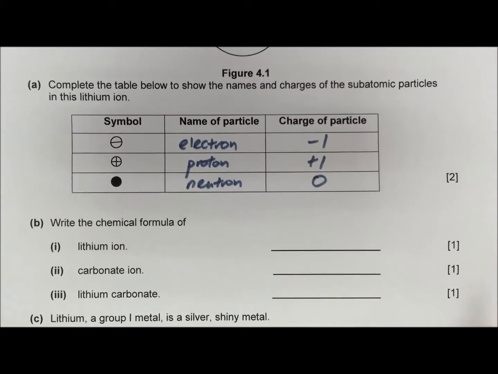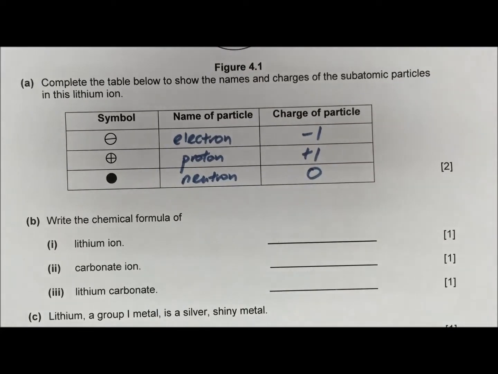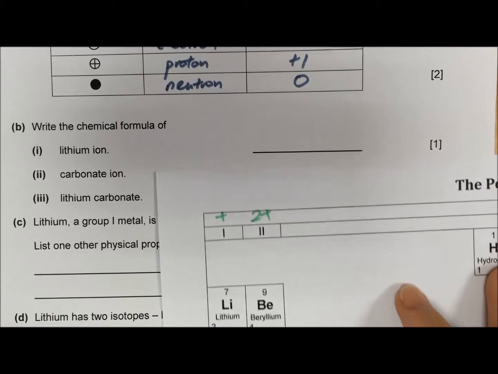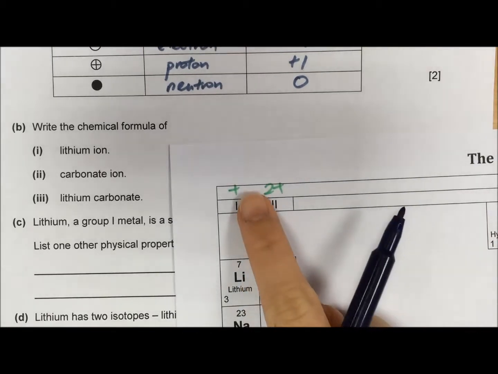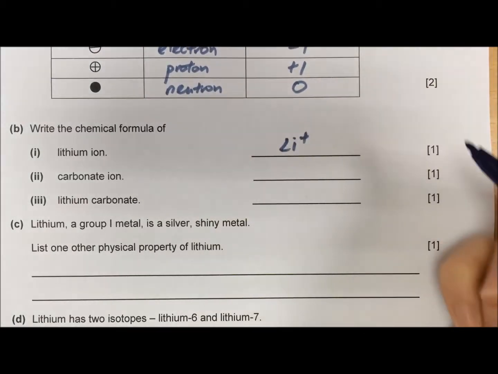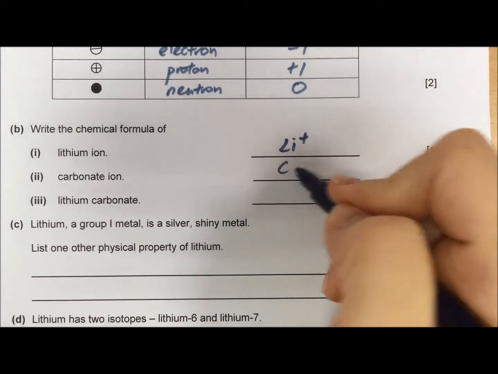Okay, so lithium ion, how to write the chemical formula? Go to your periodic table. It will be Li+. Then the other one, carbonate.